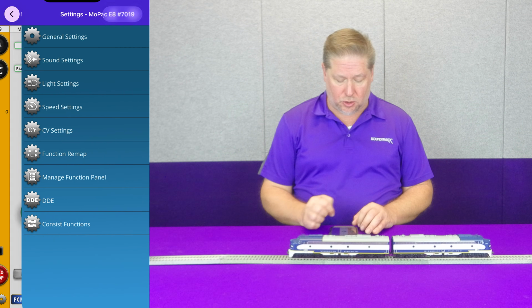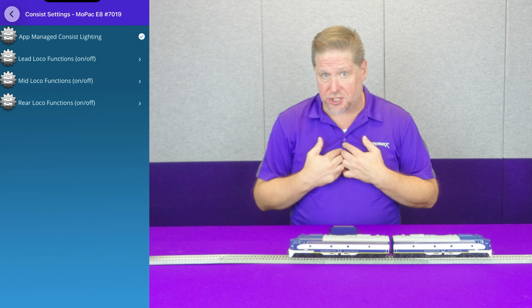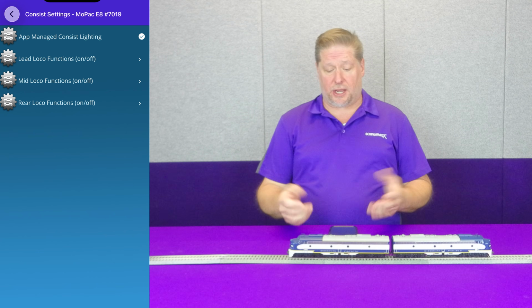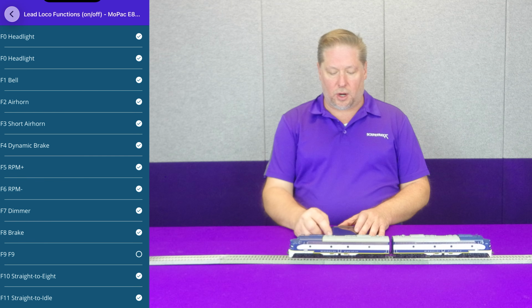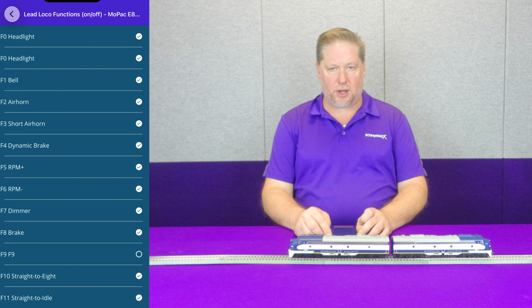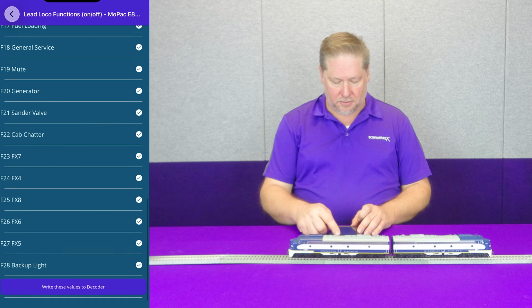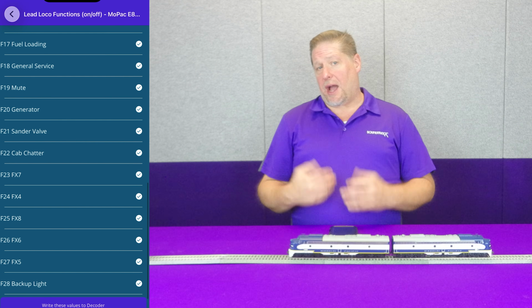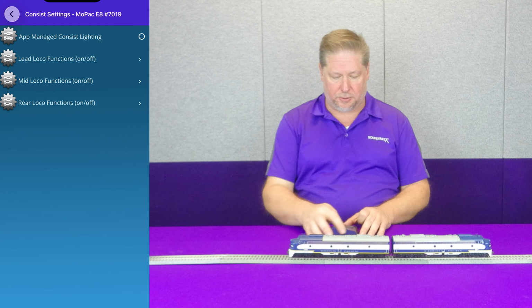So we're going to go back to our gear settings, back to consist functions. Now, for me personally, like I said, I don't use directional lights, so I'm going to uncheck that. Now we're going to go to our lead unit, and you'll see that both headlight and backup light, F0 headlight, F0 reverse headlight, are all checked all the way down. Now, I normally map the backup light to 28, so let's go ahead and do that, because I did make changes for this video.